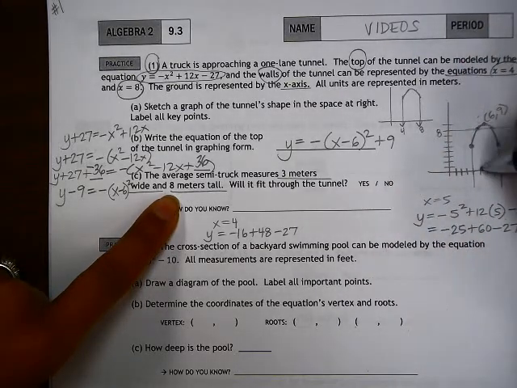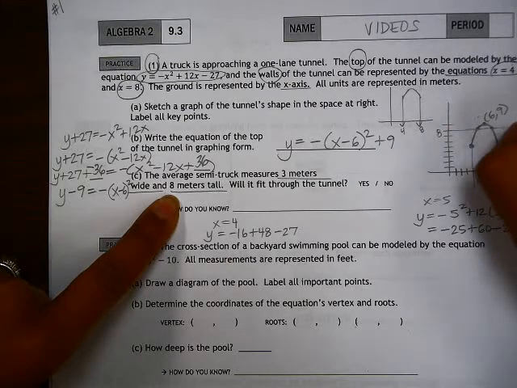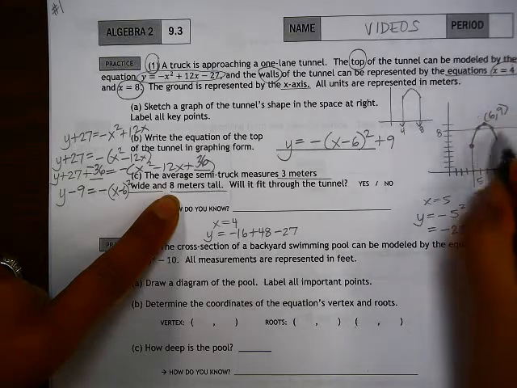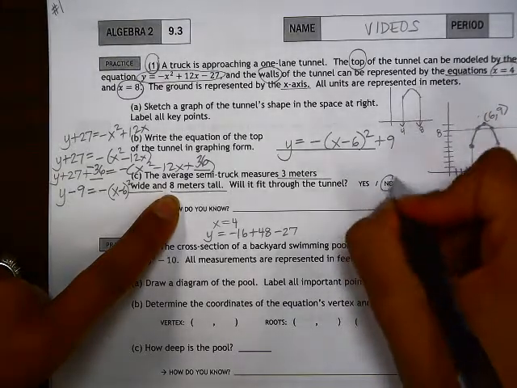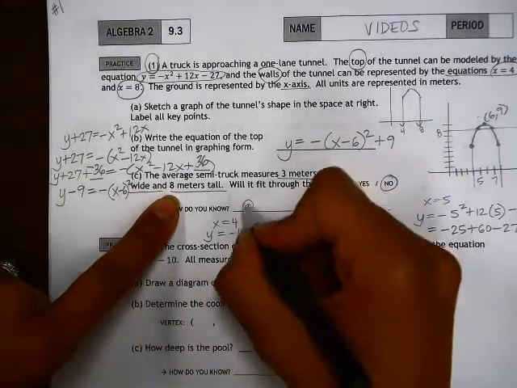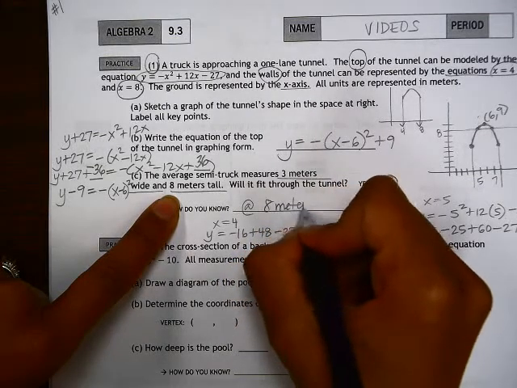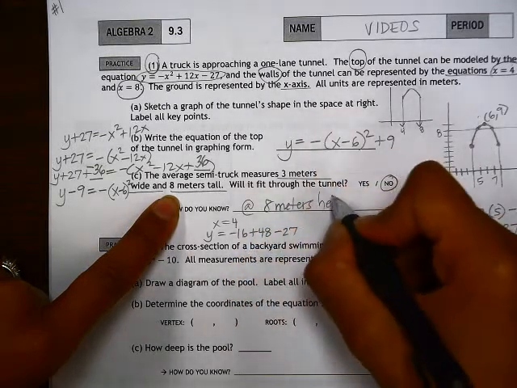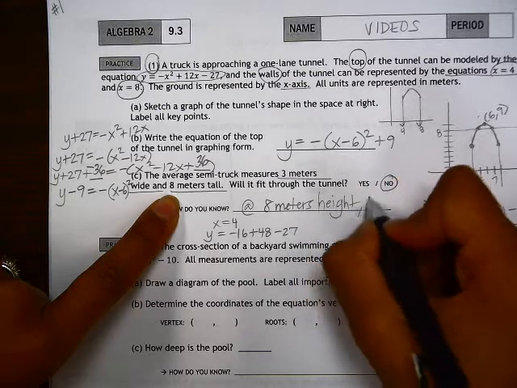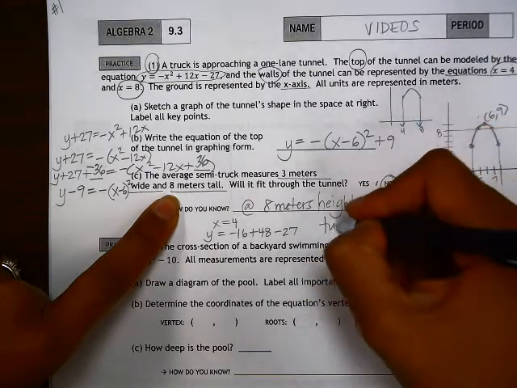This was when x was equal to 5, and this is when x was equal to 7. So from 5 to 7, this is only a width of 2 meters, so no, the truck is not going to fit. If you're at 8 meters in height, the tunnel is only 2 meters wide.